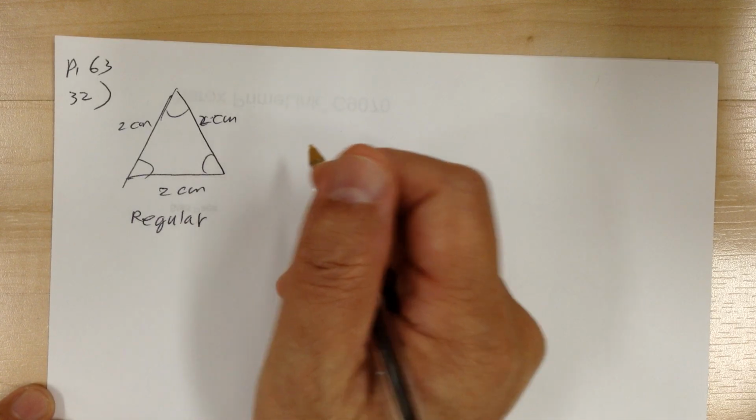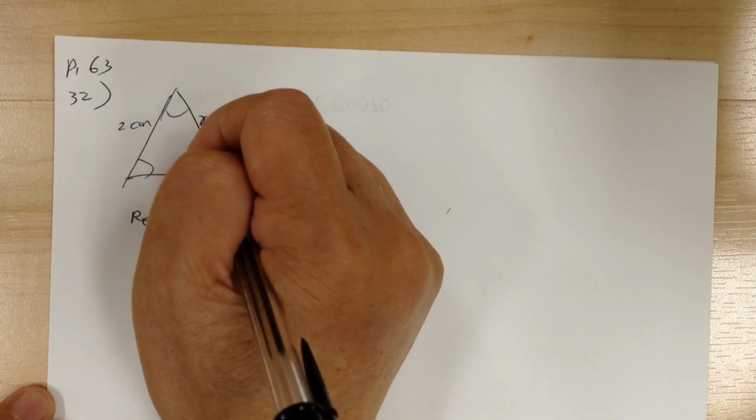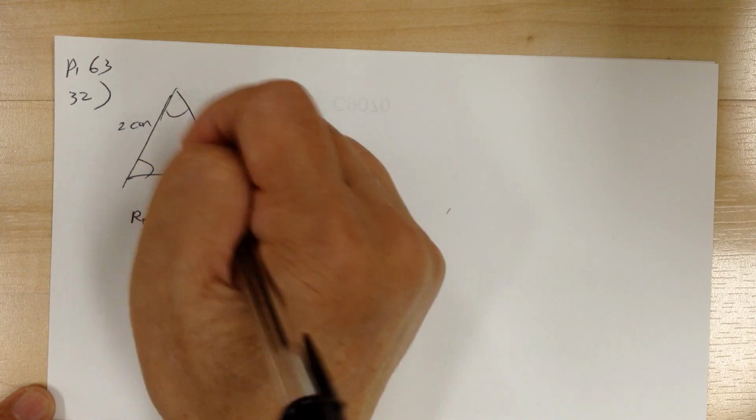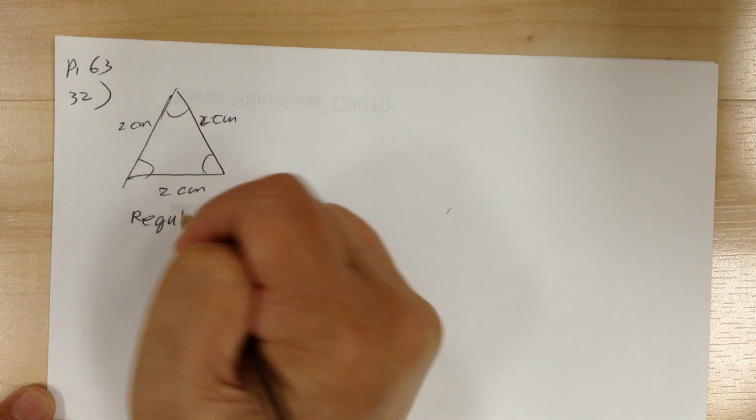So this is regular because it's equilateral. It's also equiangular. So when you combine that, you get regular.